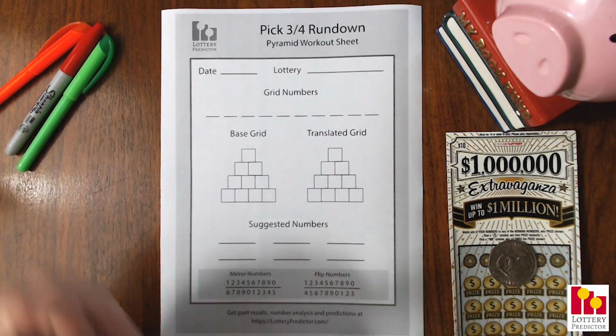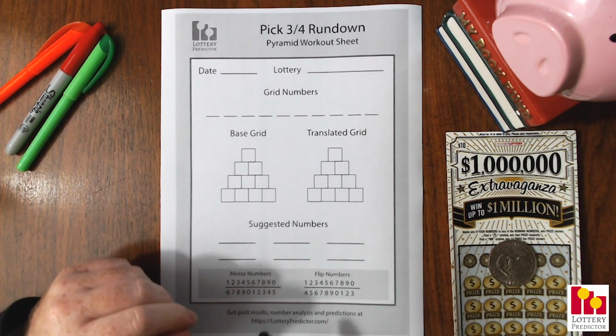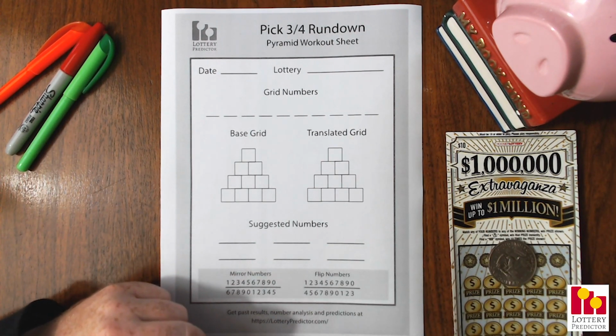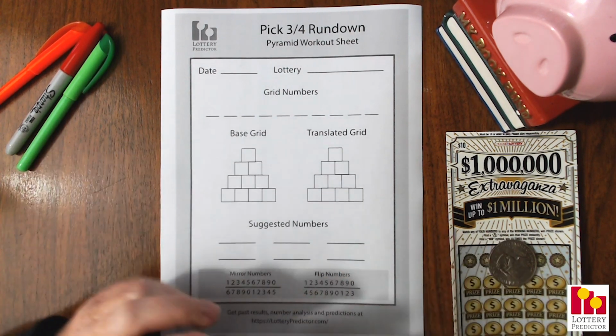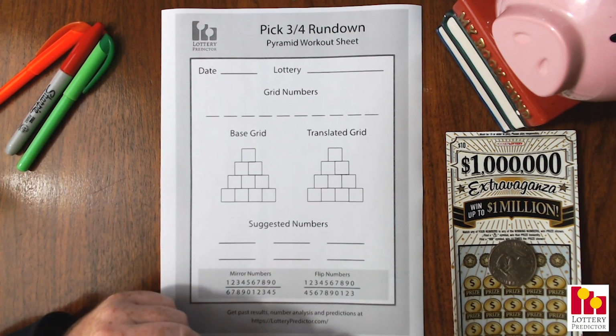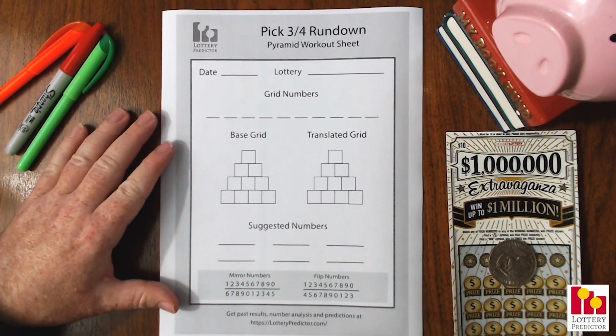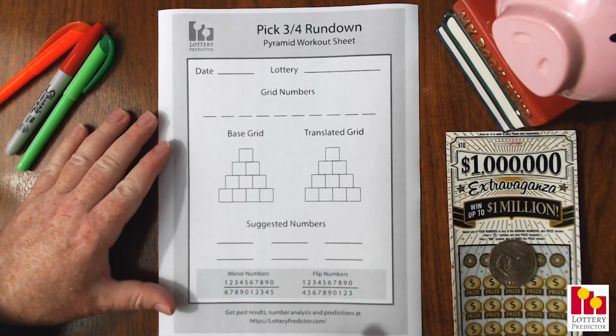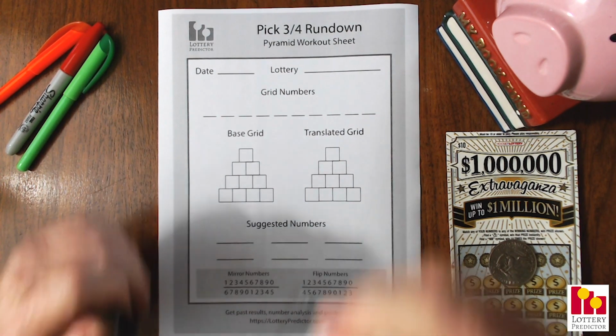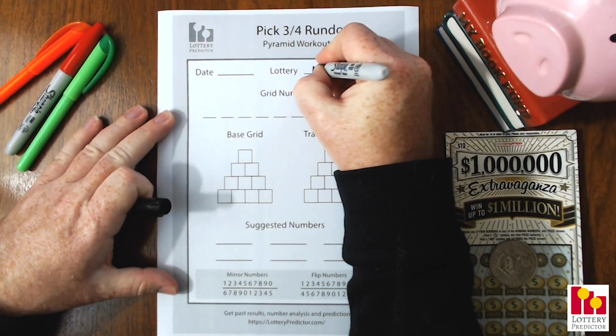As I said, we're going to do 2 different examples, and we're going to be using our pick 3 and pick 4 pyramid rundown worksheet for this one. If you don't already have this, definitely go and download it from lotterypredictor.com. It's in the resources section. There is a link down below in the description, but you'll need this to go ahead and do this in your state. So the first state we're going to go ahead and do is Kentucky.